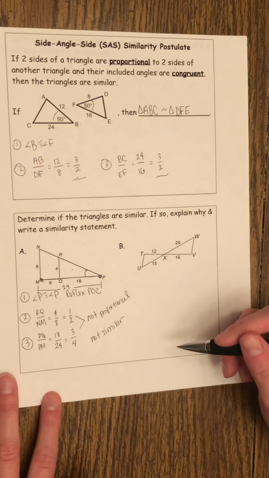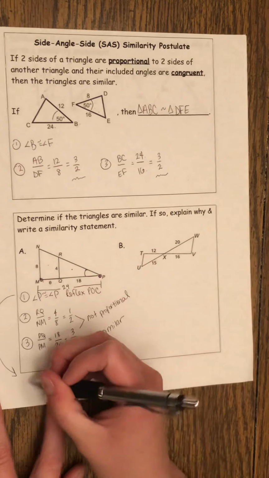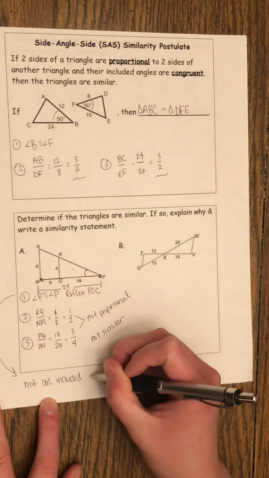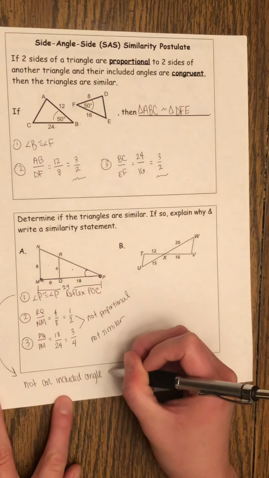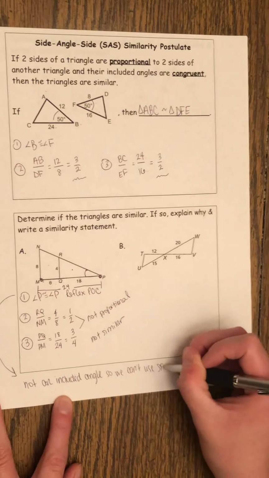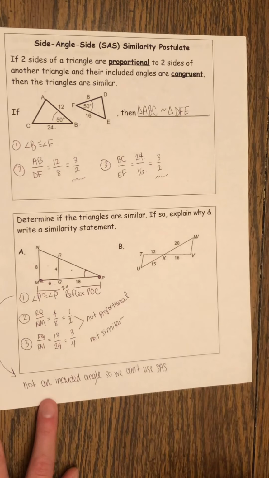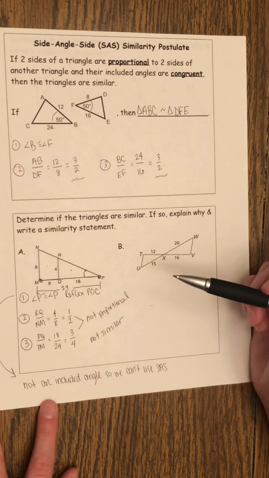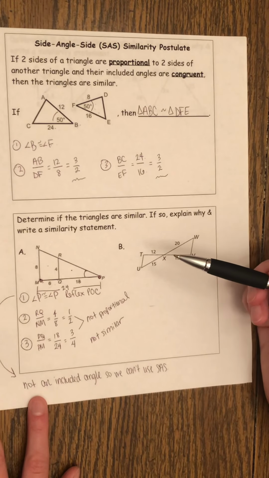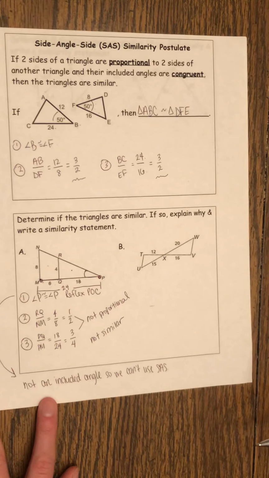Another way you could have explained this to me is that the angle that you're given is not an included angle. So we can't use side angle side. So there's a couple different ways that you could go about telling me that these are not similar triangles. One is you can't actually use side angle side because angle P is not an included angle.